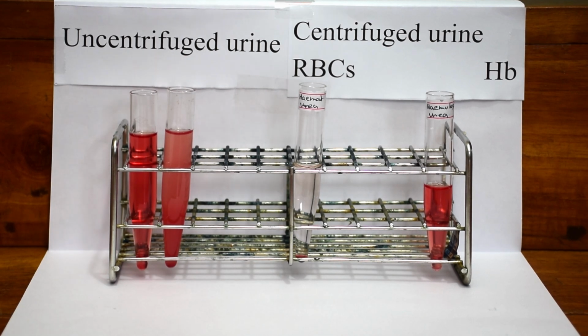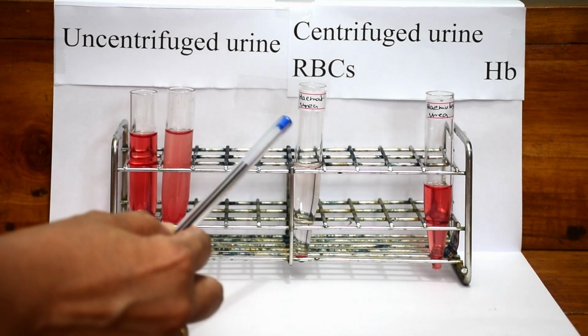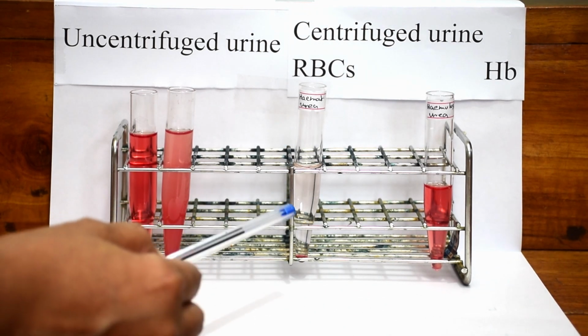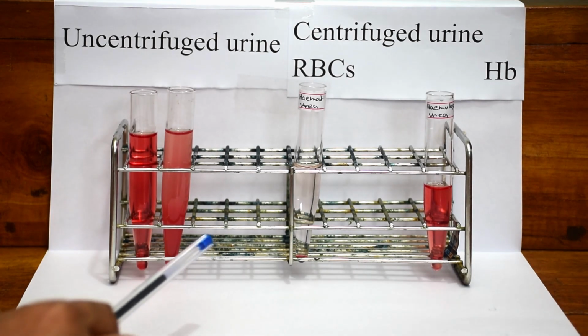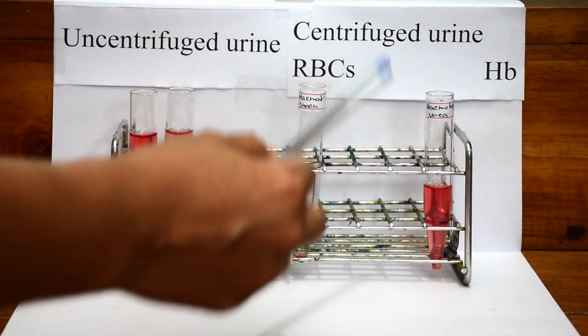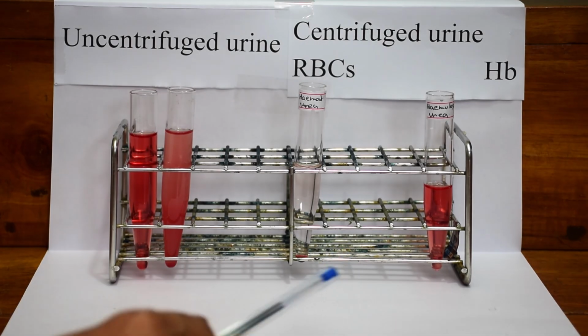In both hematuria and hemoglobinuria, before centrifugation, the urine is red in color. After centrifugation, if red cells settle at the bottom of the tube, leaving a clear yellow urine supernatant, it is due to hematuria. While if the urine sample remains red even after centrifugation, it is due to hemoglobinuria.